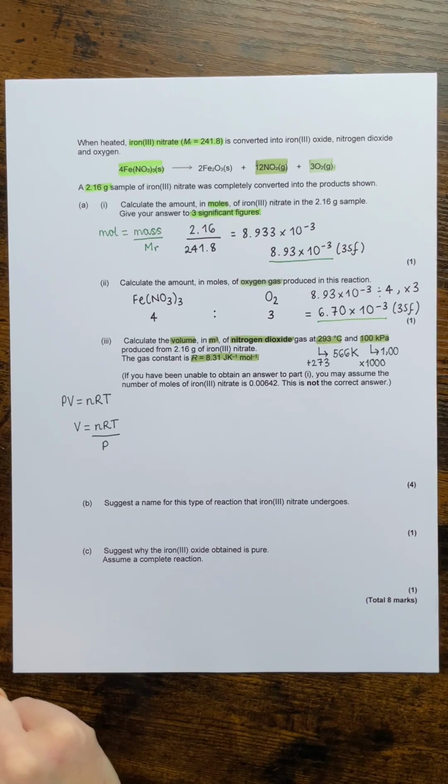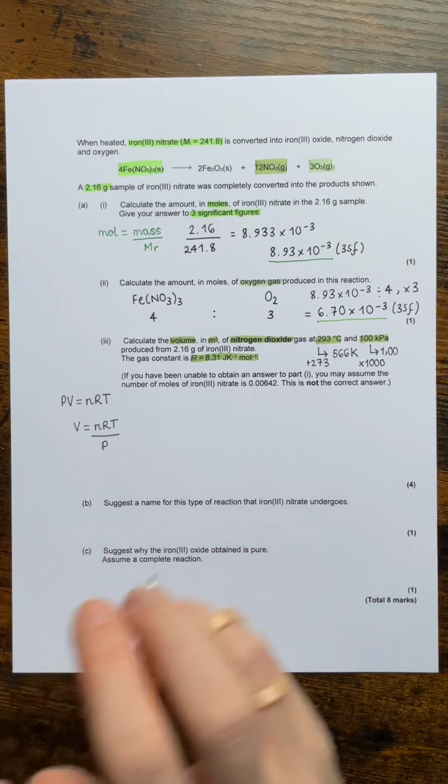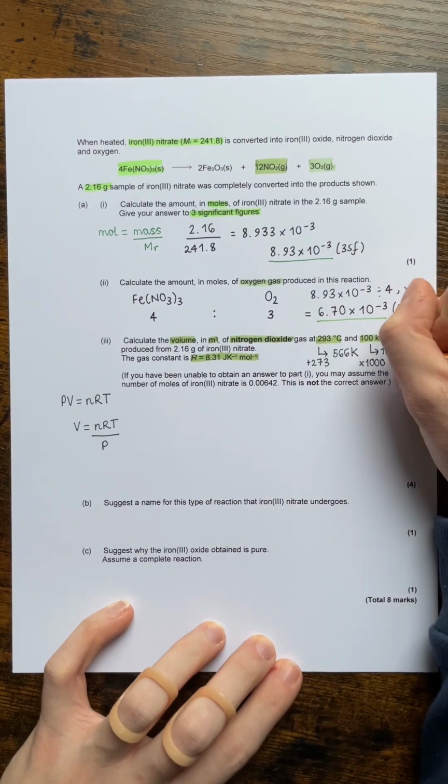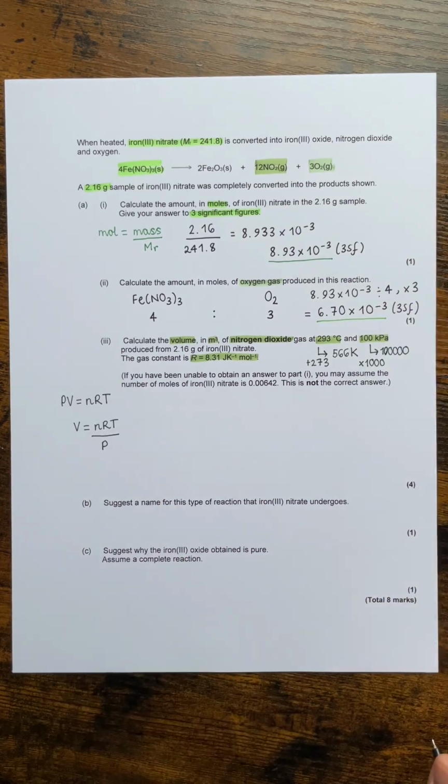Put my comma in the wrong place. 100 times 1,000. Yes, I have. There we go. Nice little fix there. I just like having the commas in, but yeah, maths in my head, again, not my forte.